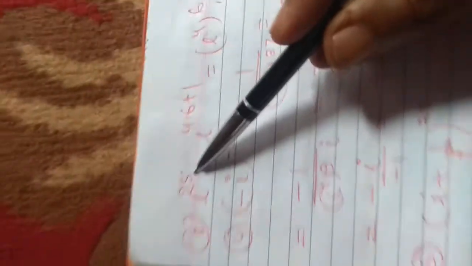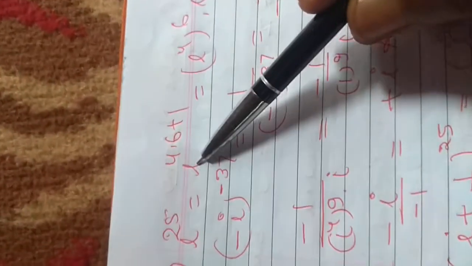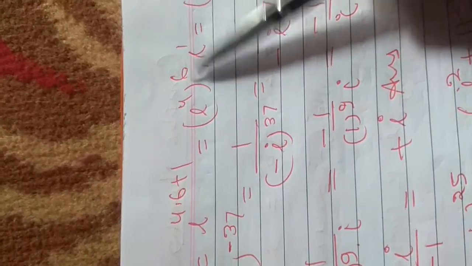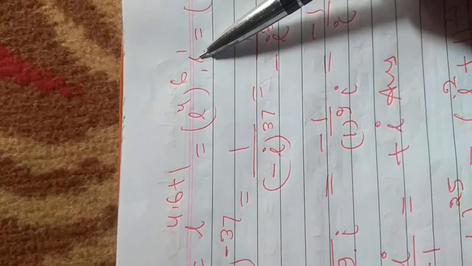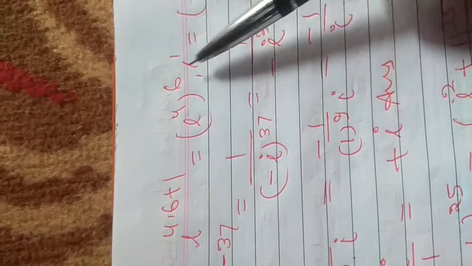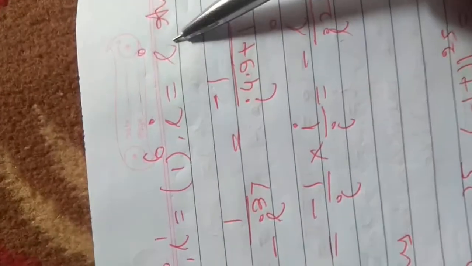Either we can get a real number. Next example, iota to the power 25. We can write that as iota 4 into 6 plus 1. That's why we write it as iota 4 whole to the power 6 into iota to the power 1. Separate with the formula. That value is 1. 1 to the power 6 is 1. 1 into I is I. So the final answer is I.